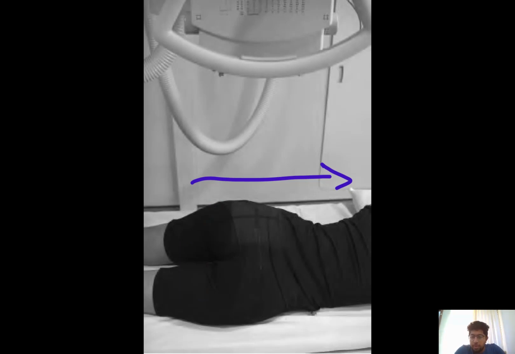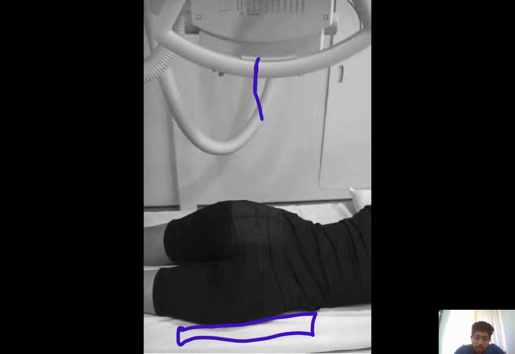and the imaging is done with the cassette placed below the patient, and the centering is done just below the coccyx, and the rays are directed in such a way that they make a 12-degree angle towards the head. 12 degrees of angulation is done towards the head. Centering is done at the level just below the coccyx, and the image receptor is present below the patient. This is how we do Judet's view.